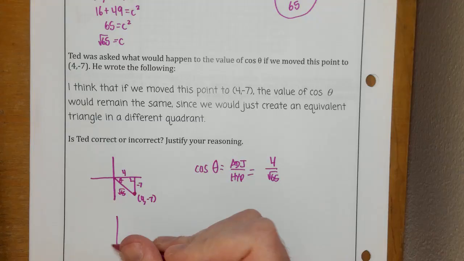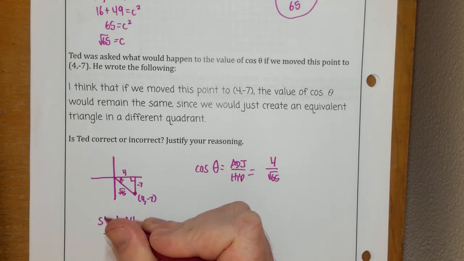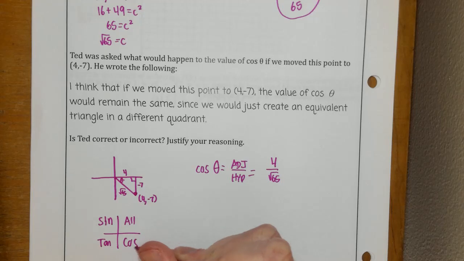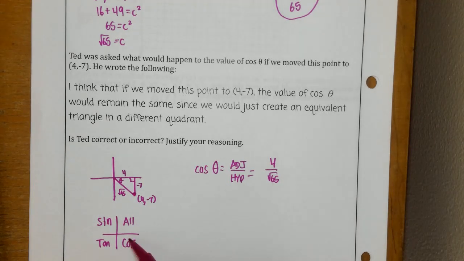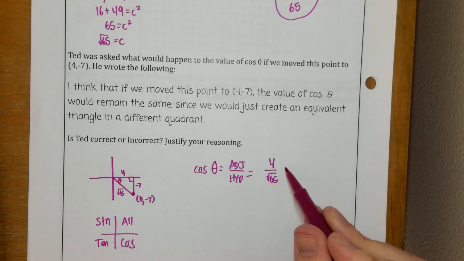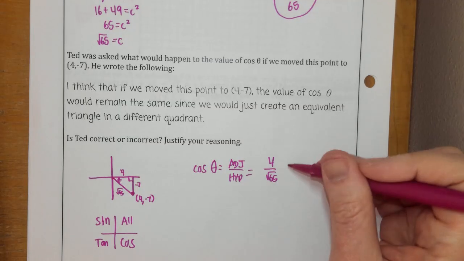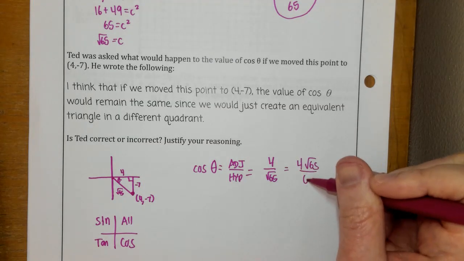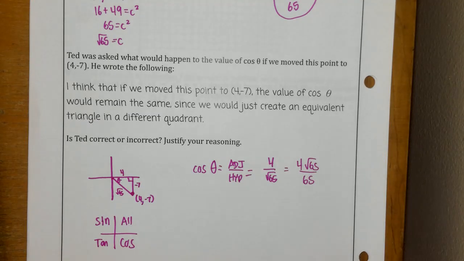We've talked about how All Students Take Calculus. And in this quadrant, cosine is positive. So this answer is different, and it would rationalize the same. It would still be 4 radical 65 over 65, but it's positive instead of negative.